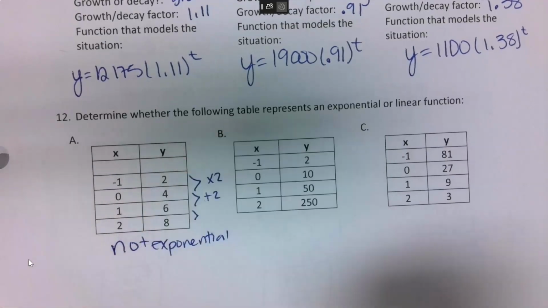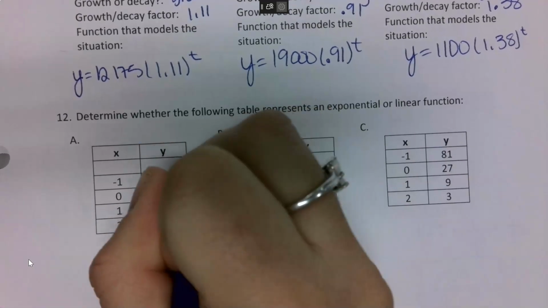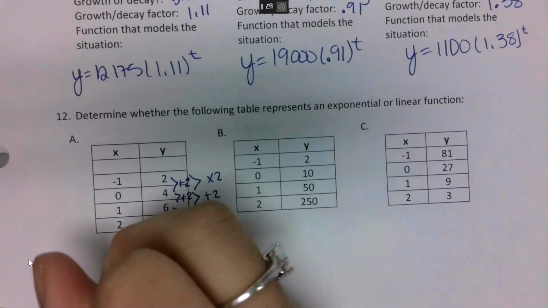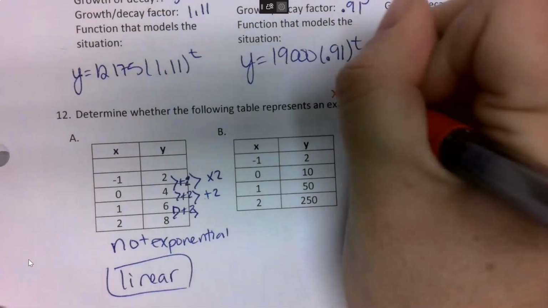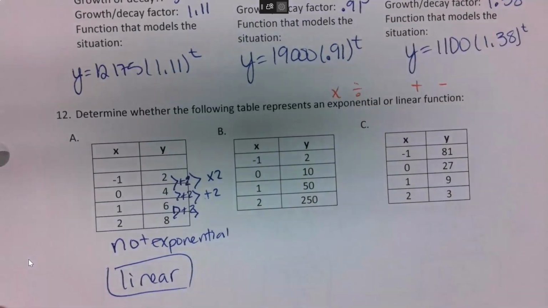So then I need to check to see if it's linear. So I add 2, add 2, add 2. This one is linear because it has an adding or subtracting pattern. So exponential is multiply or divide. Linear is add or subtract.